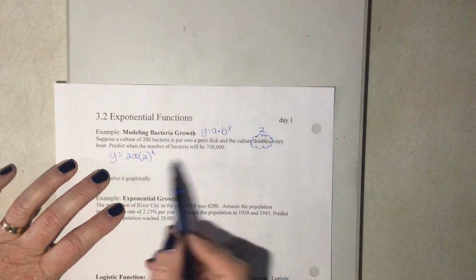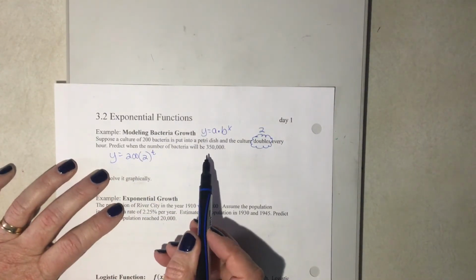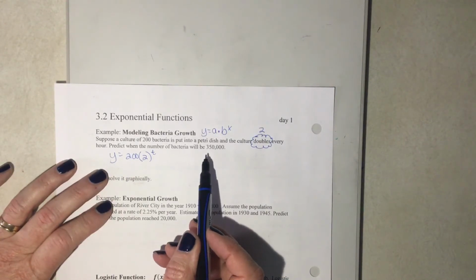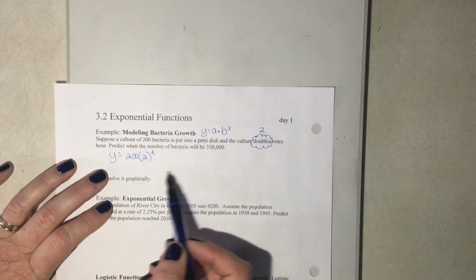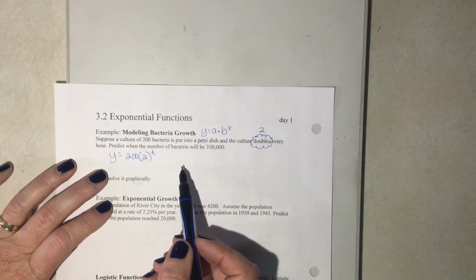I don't know what that's going to be, so this is going to be strictly guessing and checking, what we had done yesterday. What's another method besides just guess and check that you could do? You could graph it. Absolutely.